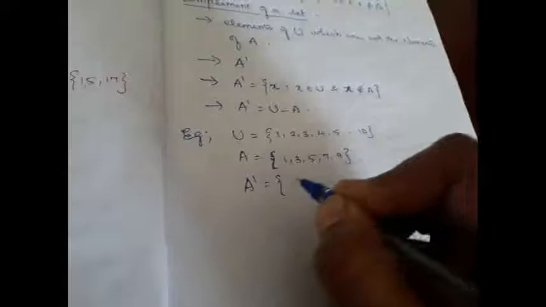It is denoted like this, A dash. A dash is equal to the set of all x such that x belongs to U and x does not belong to A, which is nothing but U minus A. Let us solve an example. For example, the universal set has elements from 1 to 10 and the set A has elements 1 to 9. Then what will be A dash? A dash is the remaining elements of the universal set leaving the elements of set A. So 1 is there, so you should write 2. 3 is there, so you should not write 4. 5 is there, so you should not write 6. 7 is there, so 8. 9 is there, so 10.